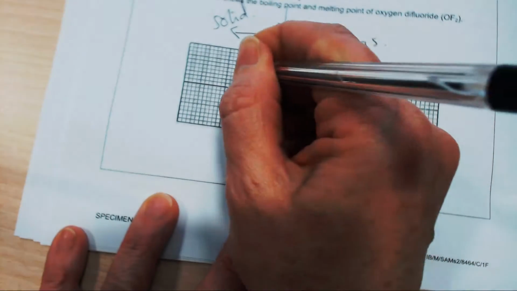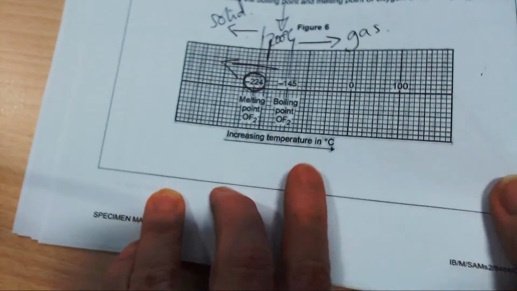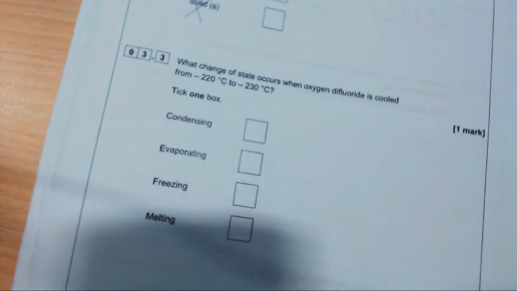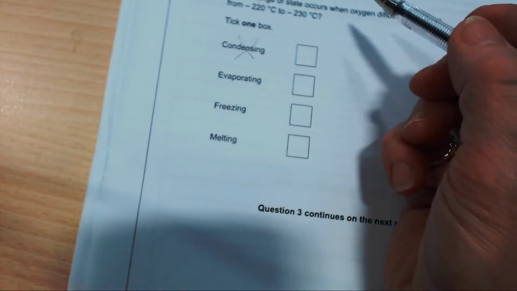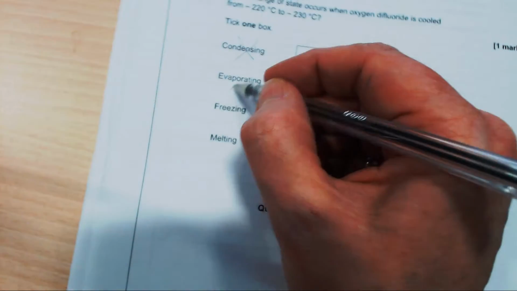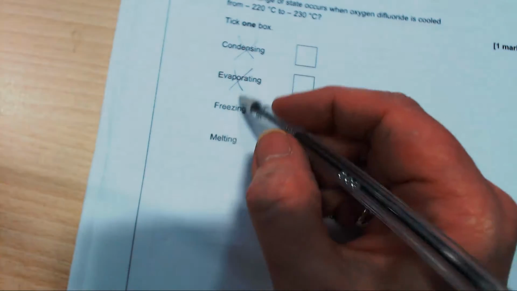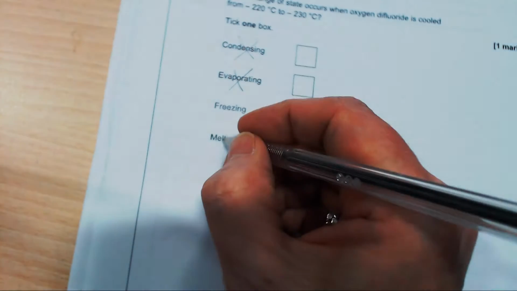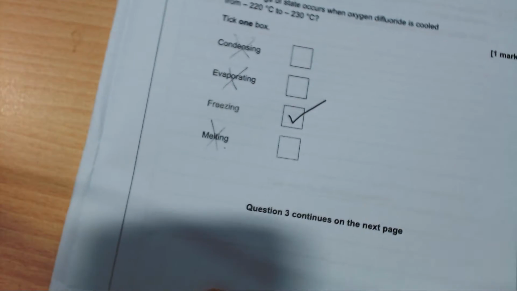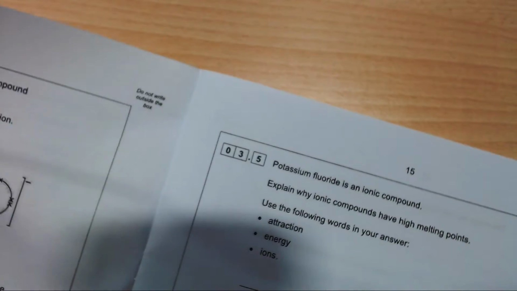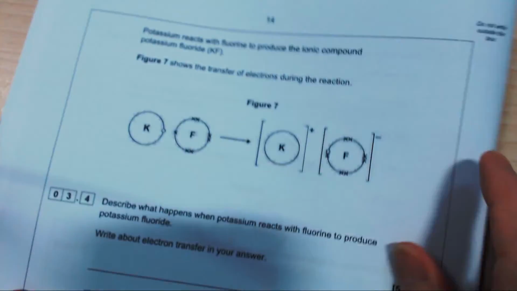So if we're going that way down the scale, it's going to end up turning into a solid, which means it's not condensing, because that's a gas to a liquid. It's not evaporating, liquid to gas. It's going to be freezing, not melting, because it's not going from solid to liquid. Over the page, and now we get some longer answer questions.